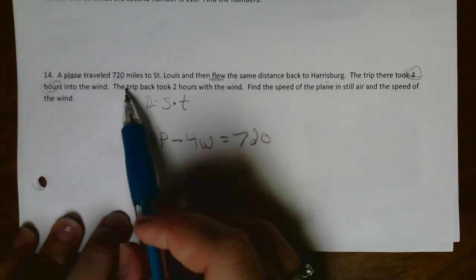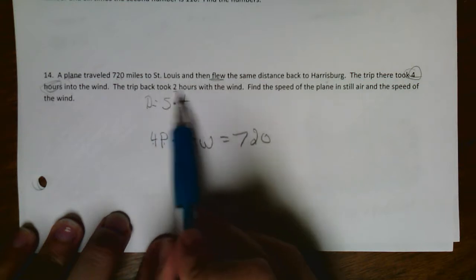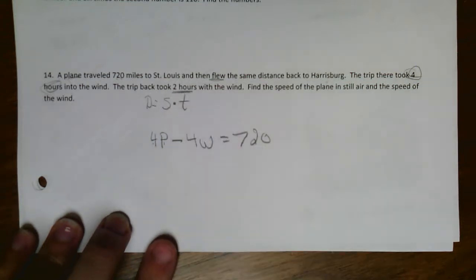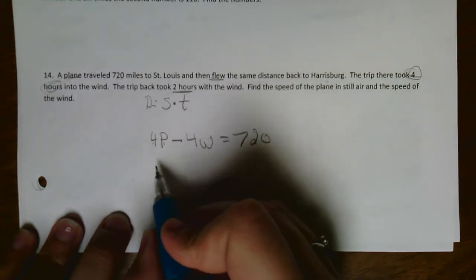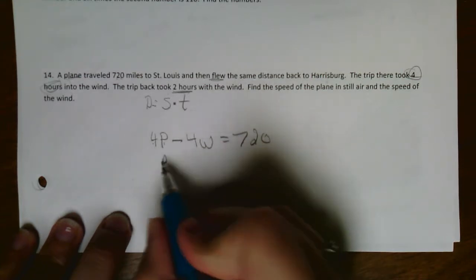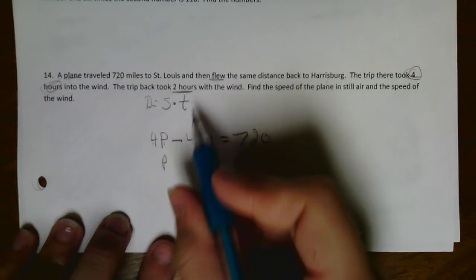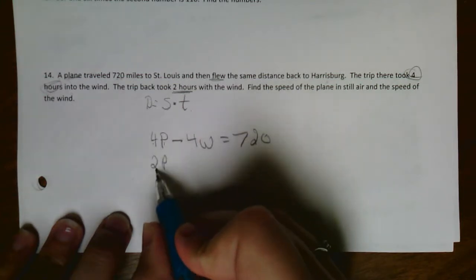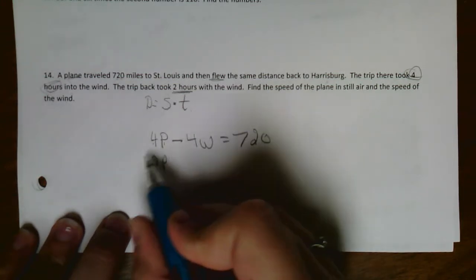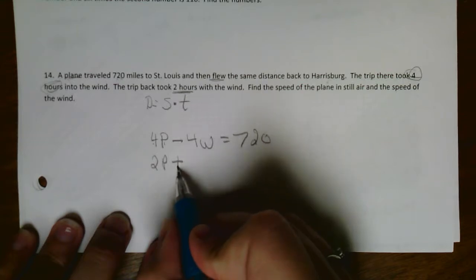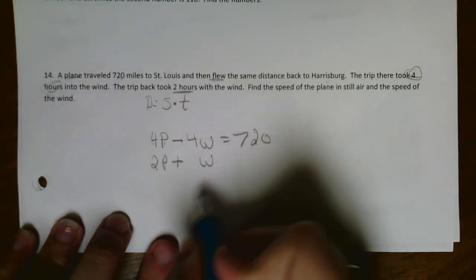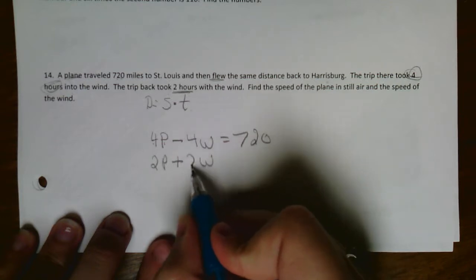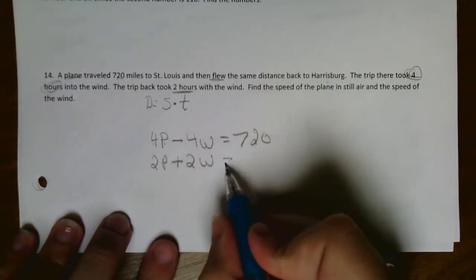Then it goes on to say that the trip back took 2 hours. So it was a shorter trip back, which is normally the case, especially when the wind is working with you. So here's the speed of the plane, still the same, except this time it only traveled for 2 hours. And the reason is that instead of subtracting wind, I'm going to be adding wind. It's actually going to be making me faster. And again, the time there is 2 hours.